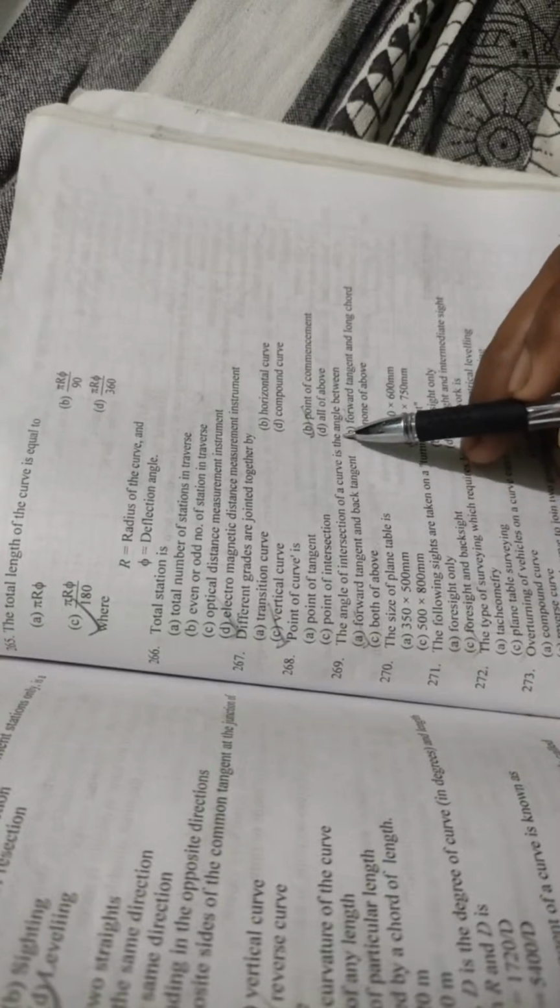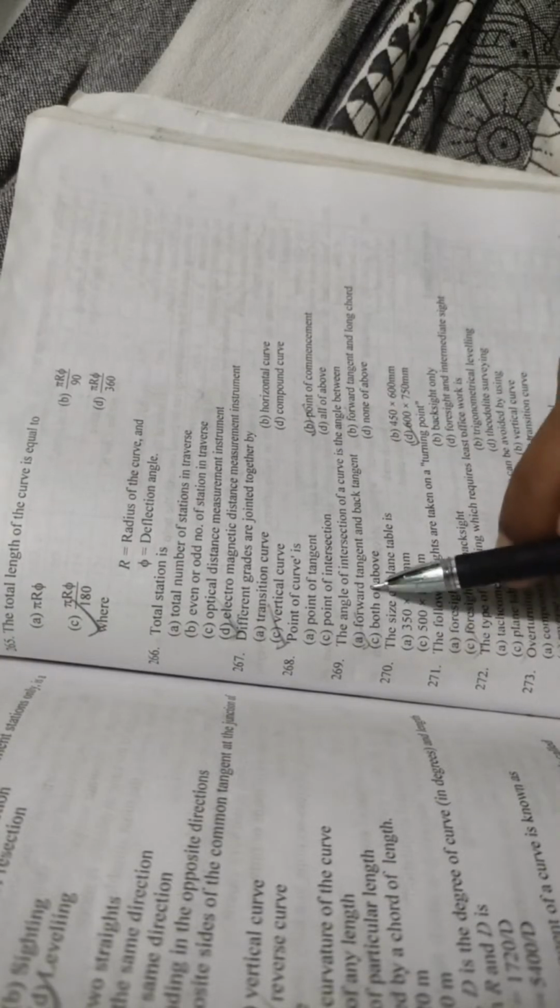Angle of intersection of a curve is the angle between forward tangent and backward tangent.